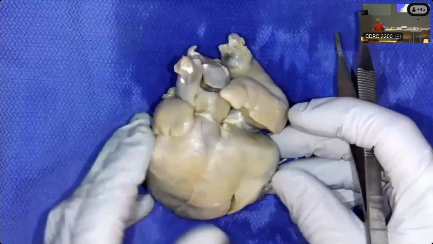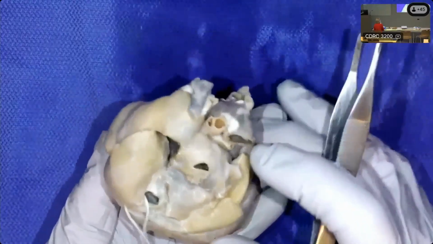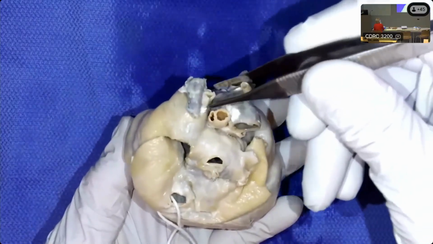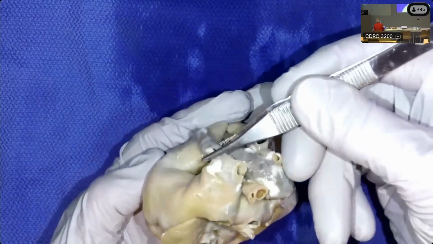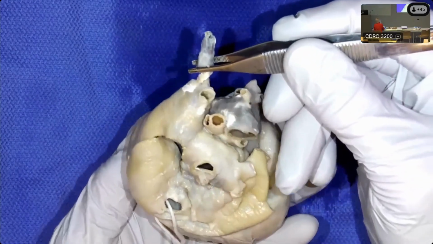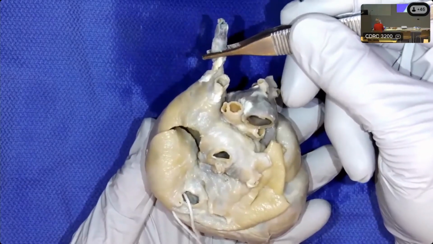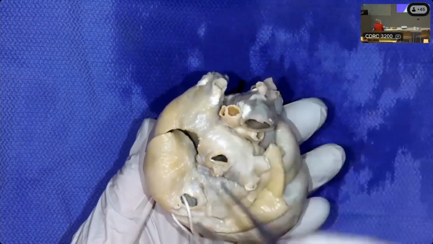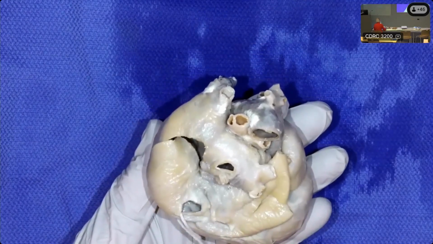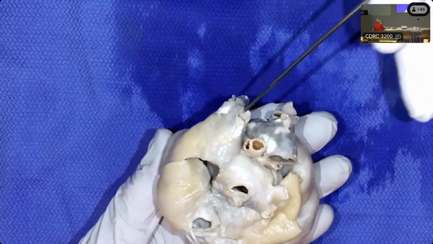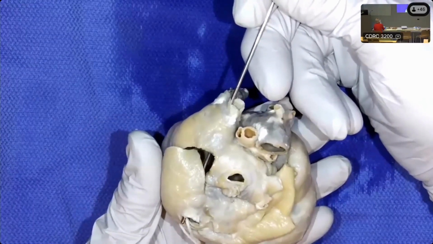When we look at the venous component, I'll go from the back. Here we can see the superior caval vein joining the roof of the left-sided, morphologically left atrium, and the inferior caval vein joining the floor of the left-sided, morphologically left atrium.